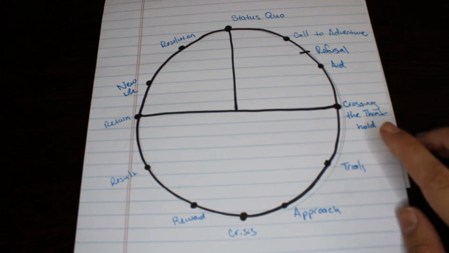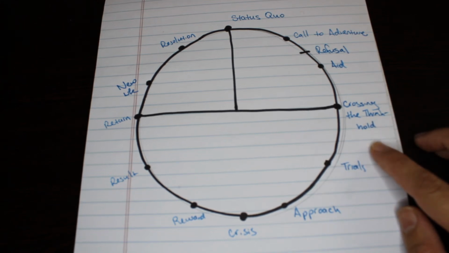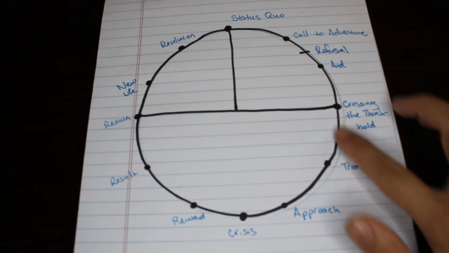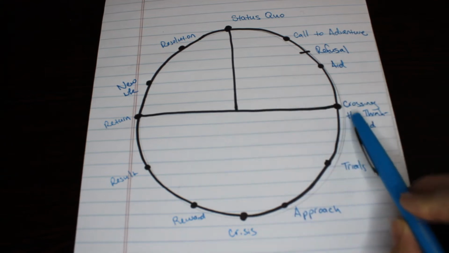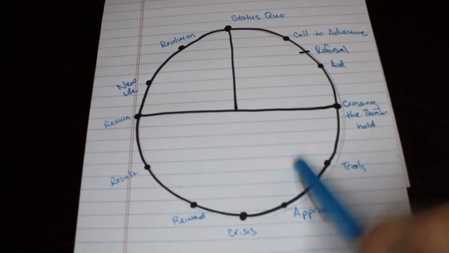Crossing the threshold, I never changed this wording from the original monomyth. That's because I like to imagine it as a literal threshold, and so often it is. Your character gets on a ship, or walks through a door, or enters the rabbit hole, or runs headfirst into platform 9 3/4. They now have to leave their ordinary life for some special or extraordinary world in this section.